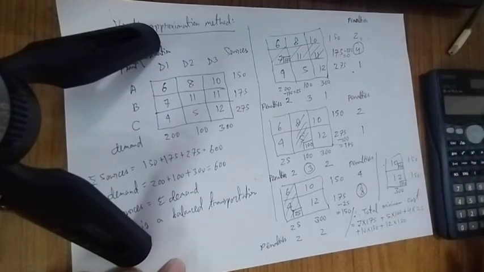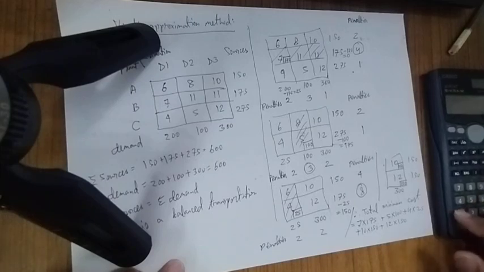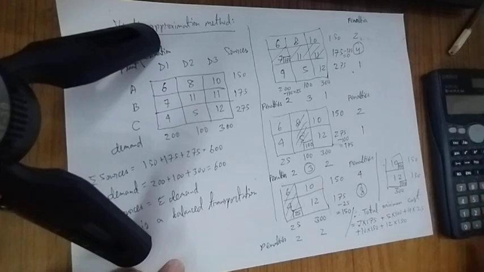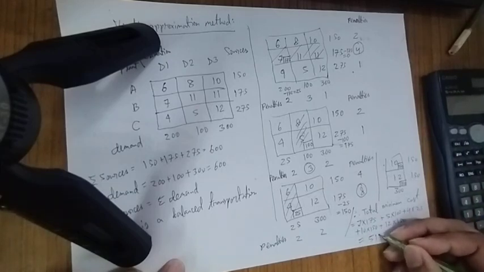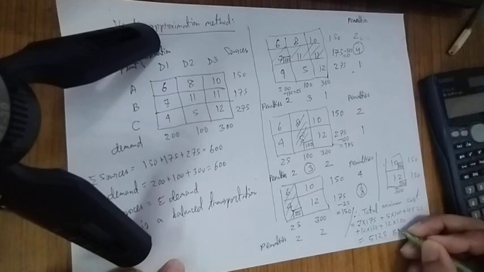If we sum all this, 7 into 175, plus 5 into 100, plus 4 into 25, plus 10 into 150, plus 12 into 150, the value becomes 5,125, say it is in BDT.